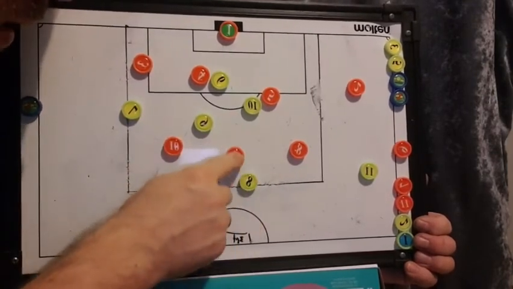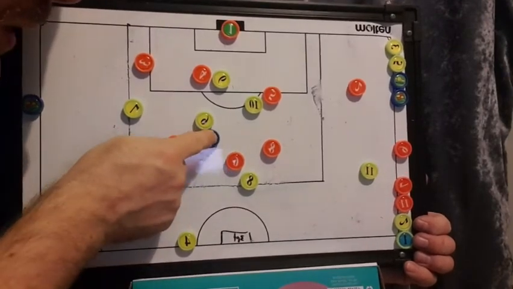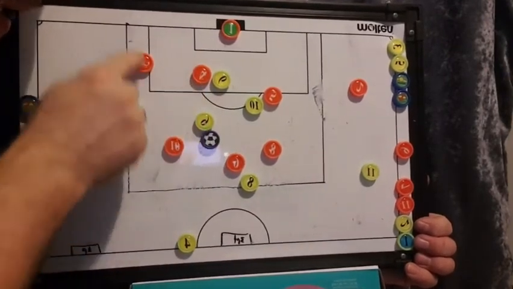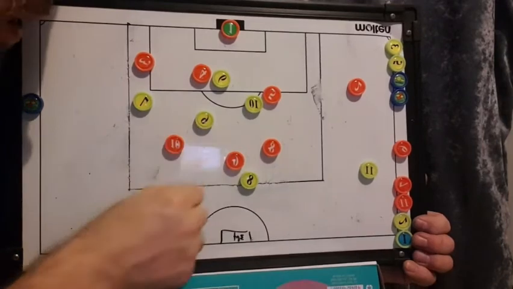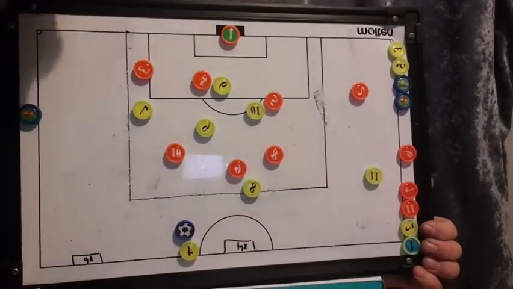8 coming to feet to attract 6, tucking over so that 6 might be the ball in, because we've got this here. This is being picked up here. I'm getting out of here. So that's the basics of the session.